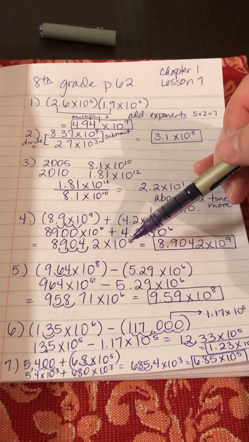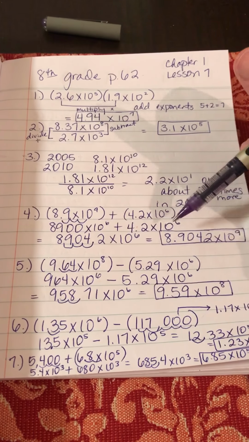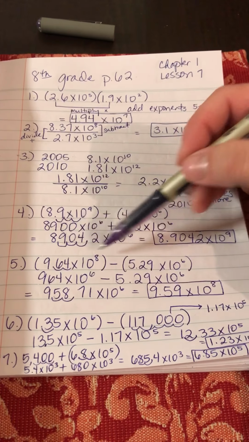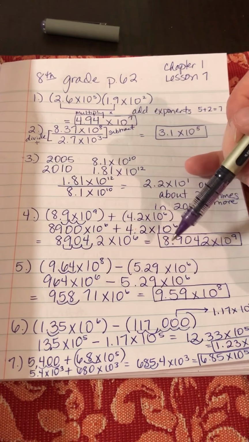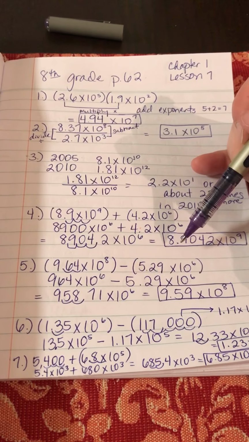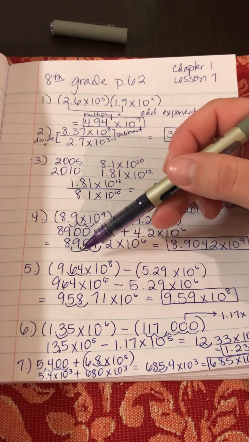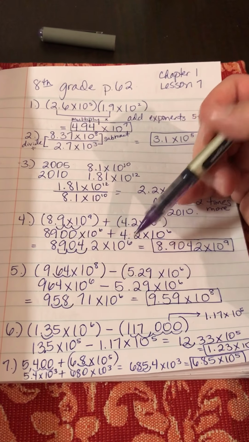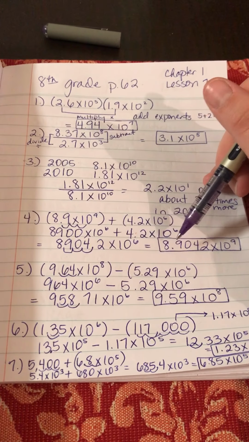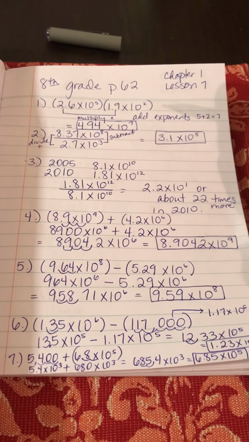Now, when I write my final answer, though, I want it to be back in regular scientific notation. So even though this is technically a correct answer, I'm going to go ahead and change it back to normal, with a number and then the decimal. So my decimal right now is here. I'm going to move it 1, 2, 3 places over and add 3 to my exponent. So I'm back at 8.9042 times 10 to the 9th power.